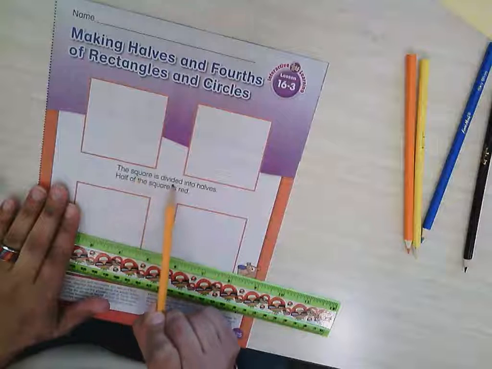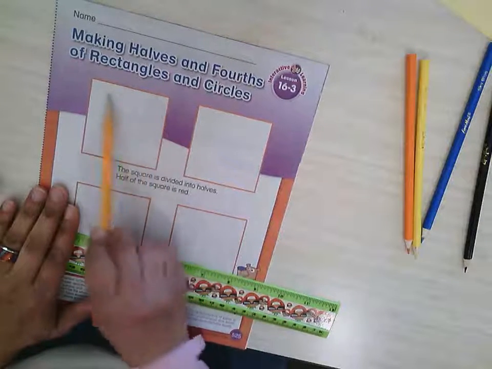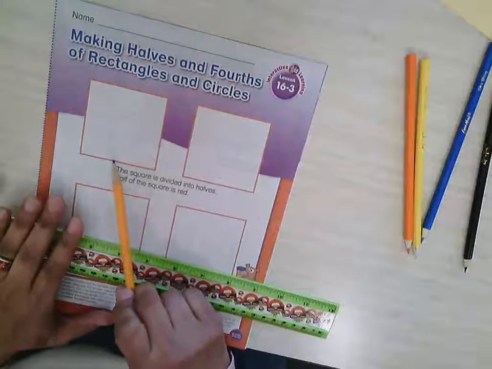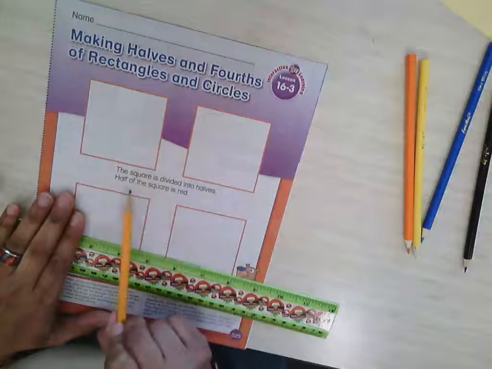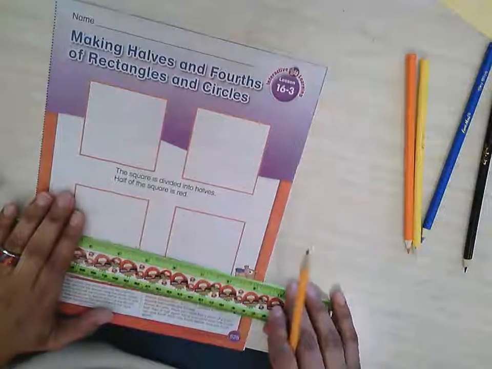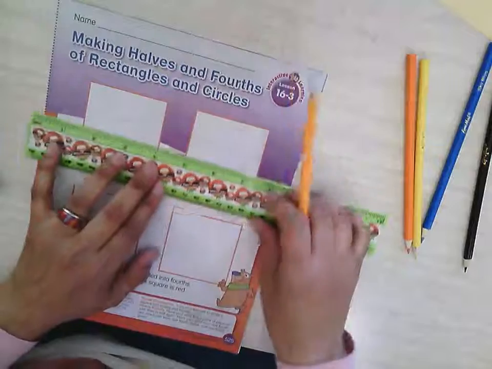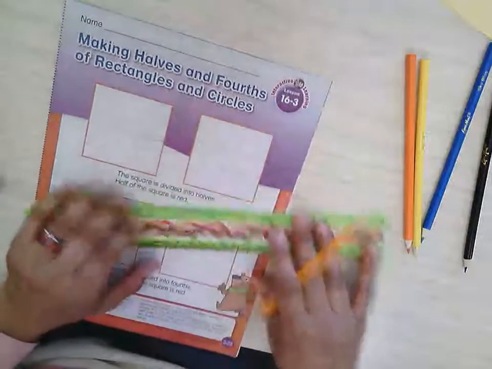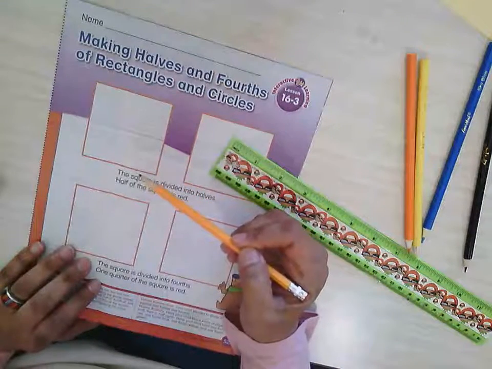The square is divided in two halves. Half of the square is red. So these are the two squares. You need to divide them into two halves, and we learned how to divide them into two equal halves, and then half of the square is red. So let's first divide them into two equal halves. Let's say the first one, I will divide it into two equal halves, right?